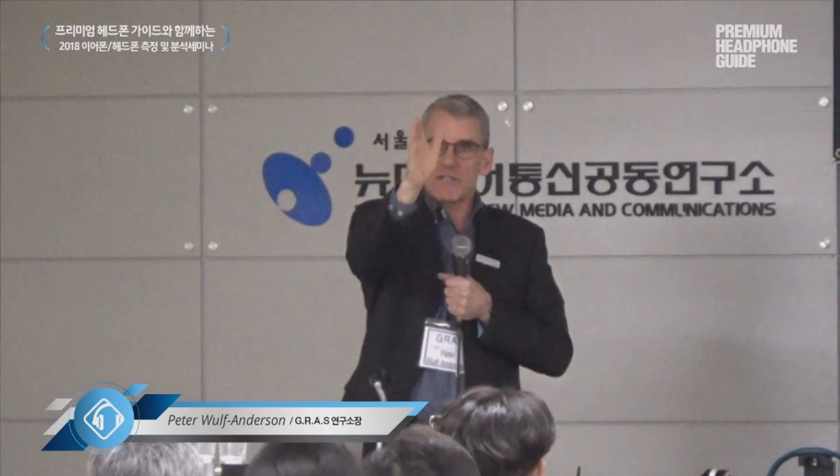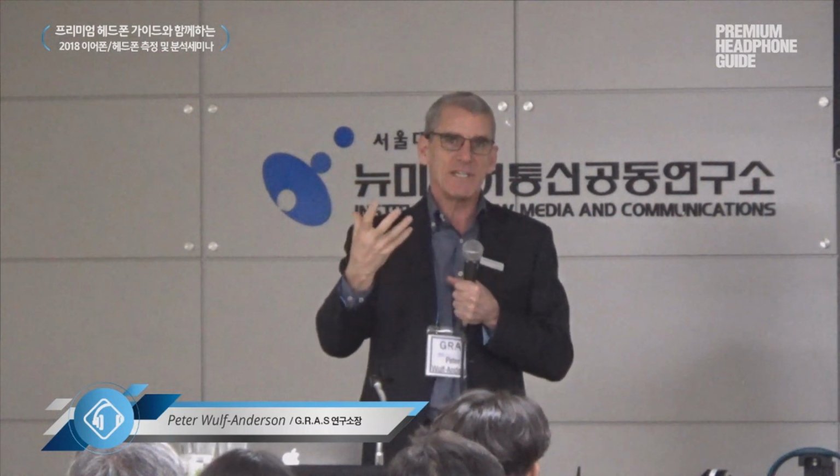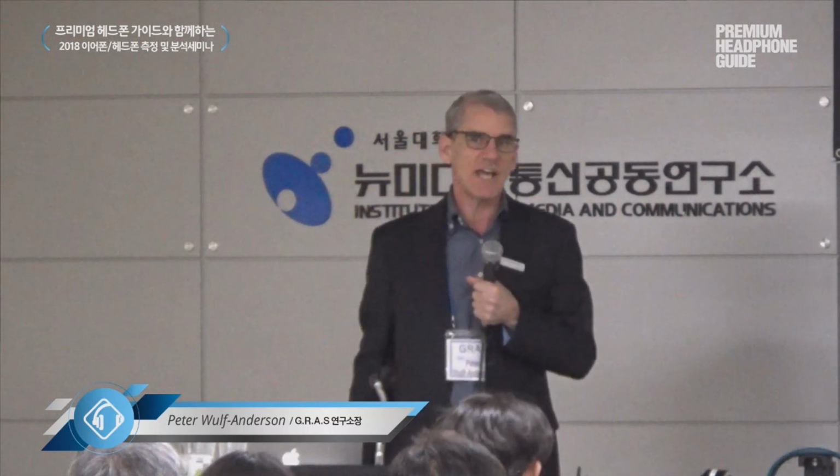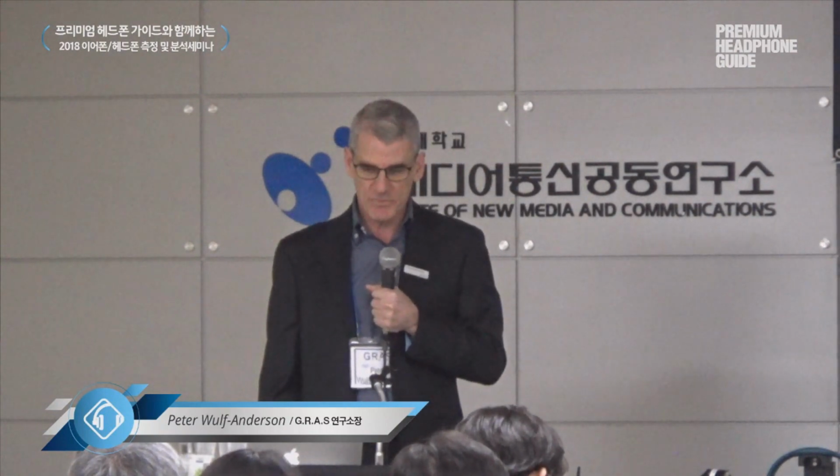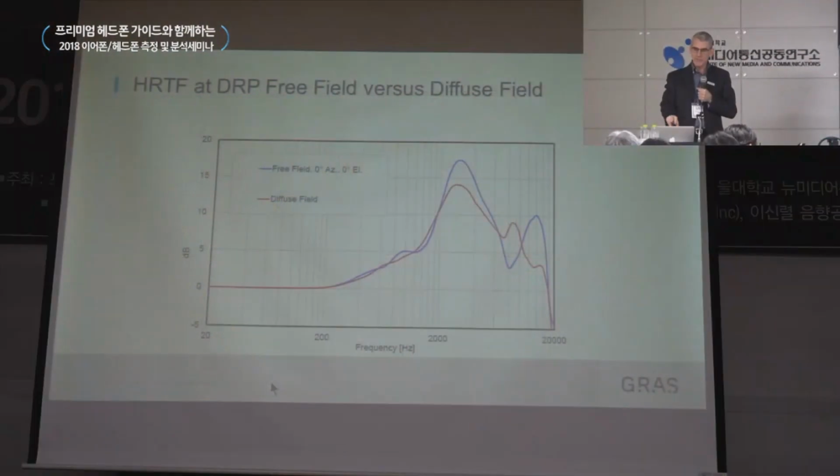So it's not usually just, you could say, sound coming only from one direction. You have reflections of walls. So you could say, have a more realistic transfer function when you design headphones, you often talk about the diffuse field head-related transfer function. And there are small differences, as you can see on the blue and the red curve here. The blue being the free field and the red one being the diffuse field.